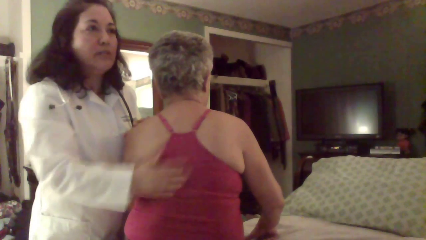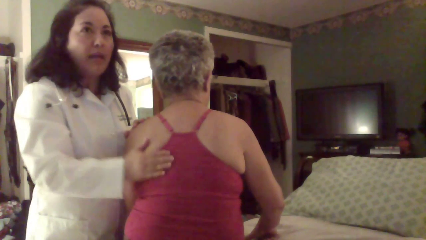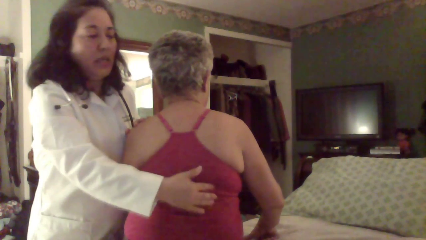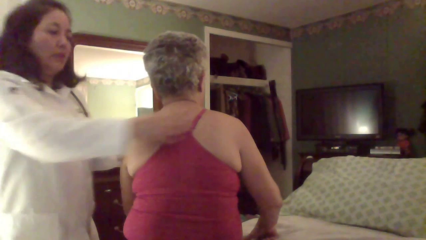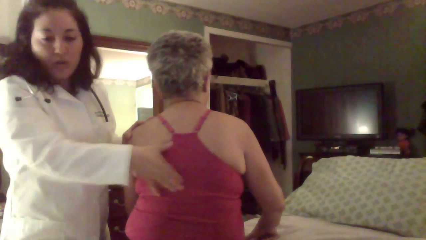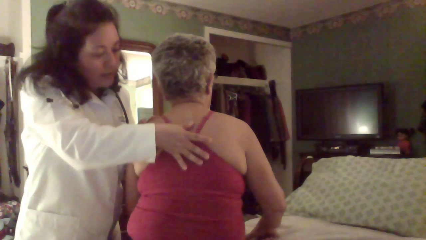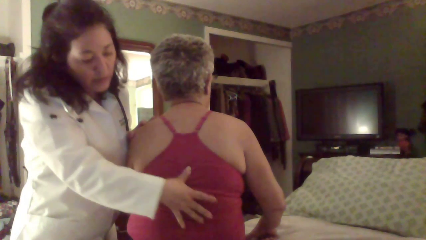In addition to that, I'm looking for any abnormalities with the muscles surrounding the back as well. So look at the cervical, the thoracic, and then the lumbar, and all those paravertebral muscles to make sure that there's no stiffness. And then we can use my thumb just to make sure that we go all along.